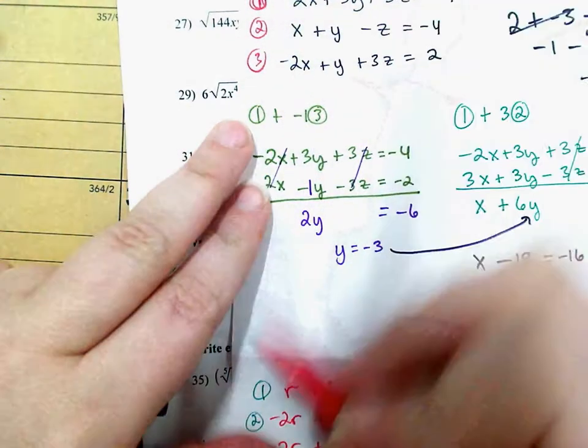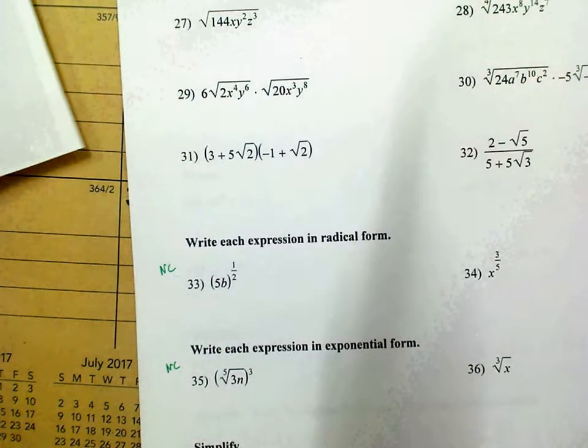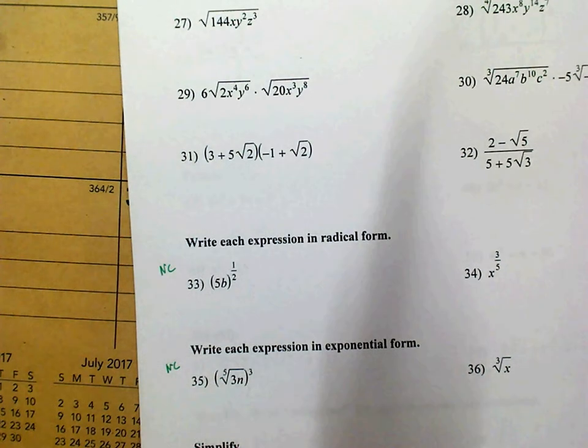Okay, let's go to 25, I guess. A lot of you probably already have this done, so feel free to just keep working while I go through these.